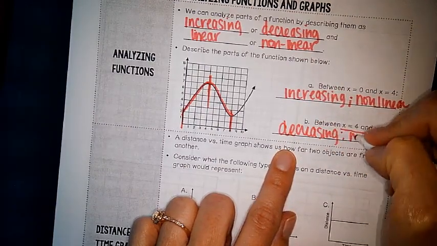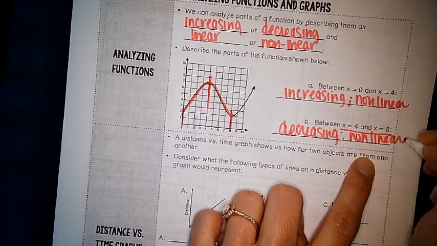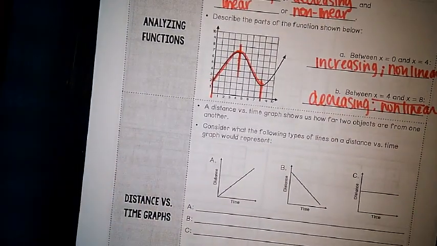Okay, so a distance versus time graph shows us how far 2 objects are from one another. Consider what the following types of lines on a distance versus time graph would represent. Okay, ready? I need one volunteer that's willing to walk across the classroom. Come on, Ace.